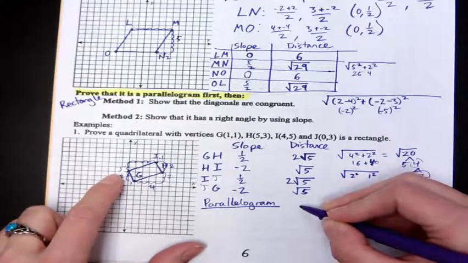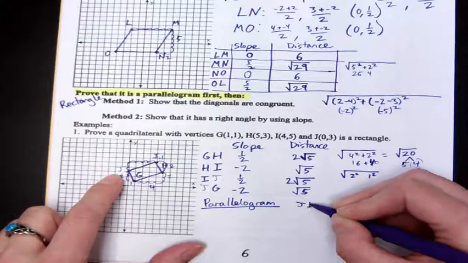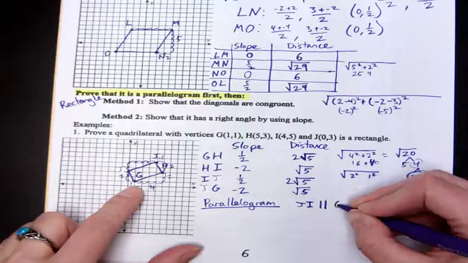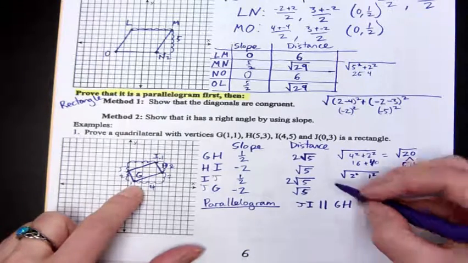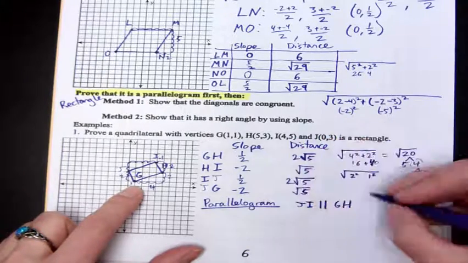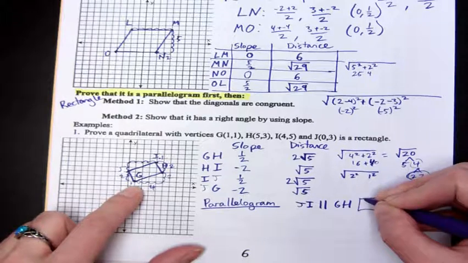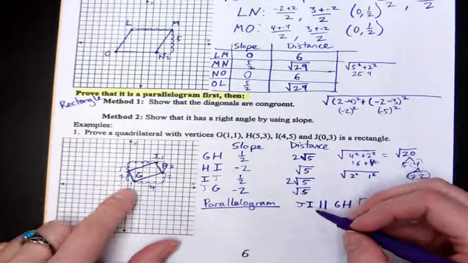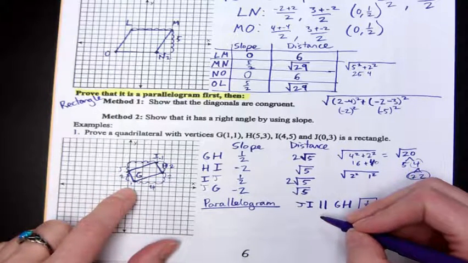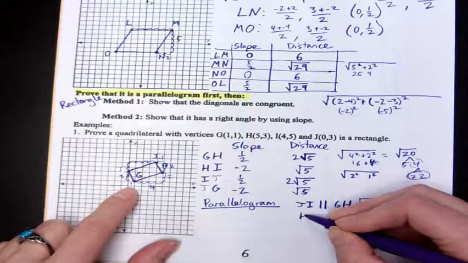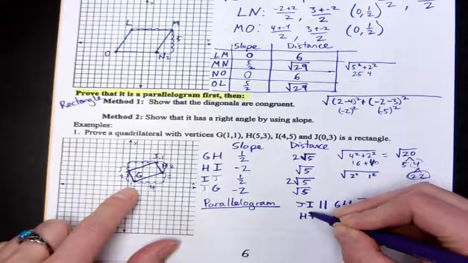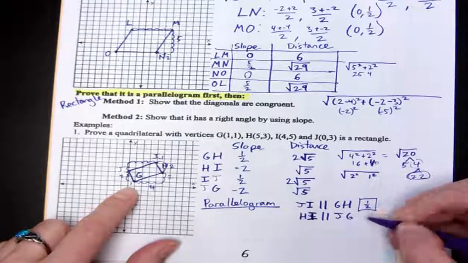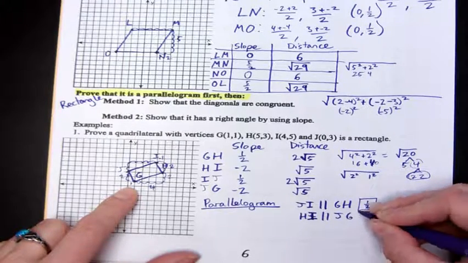And so I'm going to say JI is parallel to GH. And I found this, I have the proof because both of them have a slope of 1/2. And then HI is also parallel to JG. Oh, I see what to do now. Because they have the slope of -2.